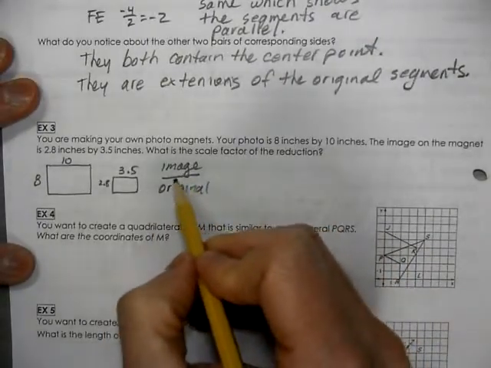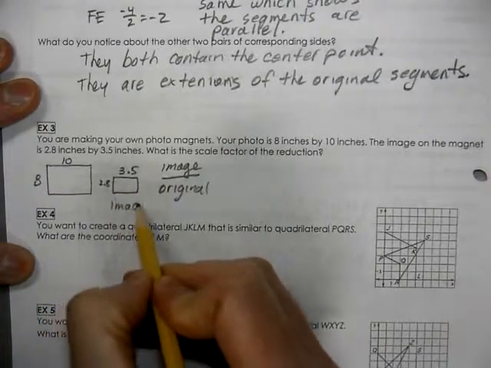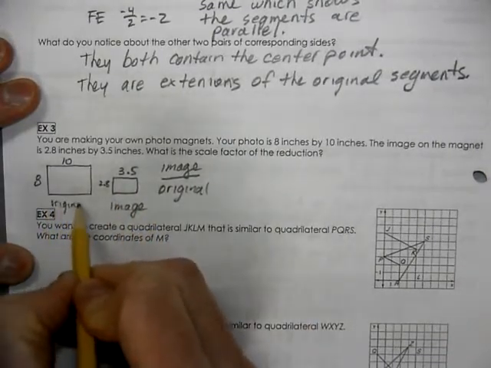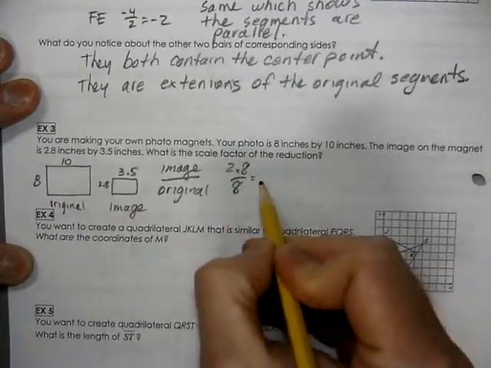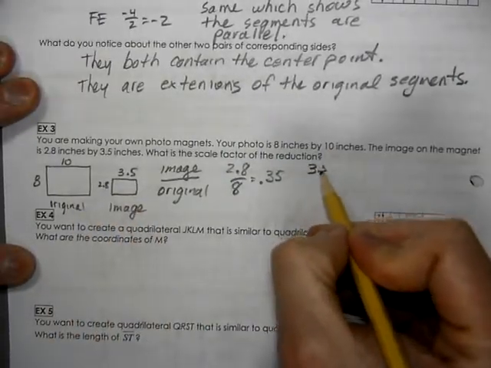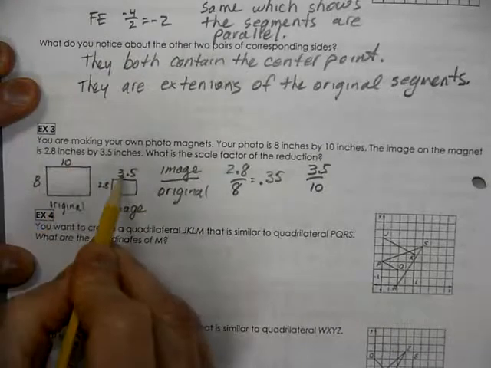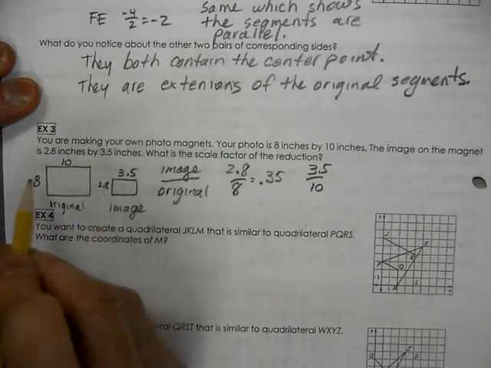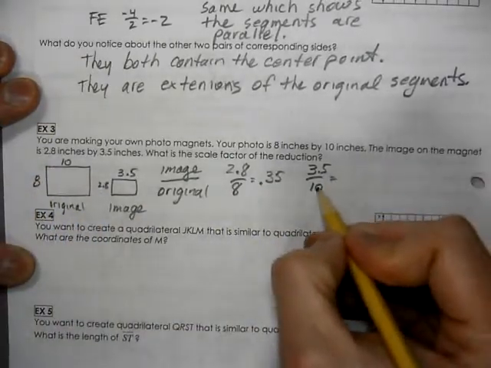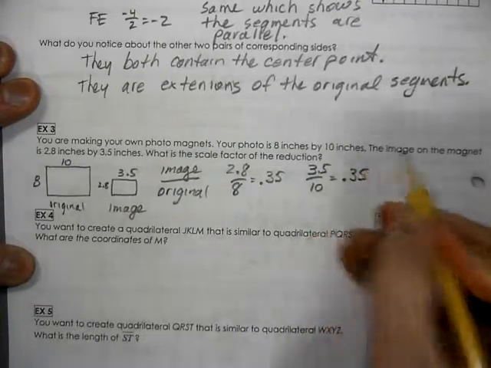So we're going to take the image and the original. So we're going to take 2.8 divided by 8, and with our calculator we can see that that becomes 0.35. And the other corresponding parts, 3.5 divided by 10, those two pieces are corresponding to each other. The longer segment's going to come from a longer segment, the shorter from the shorter. When you divide by 10, you move the decimal spot over 1, so that also is 0.35. The scale factors have to be the same within the same problem.